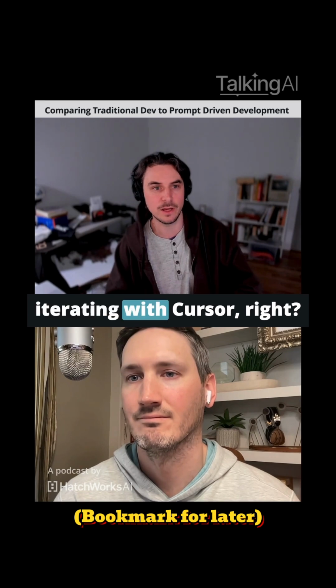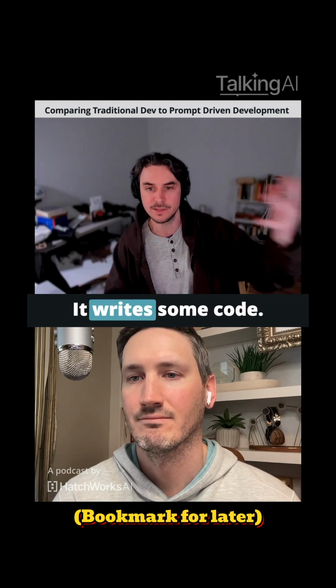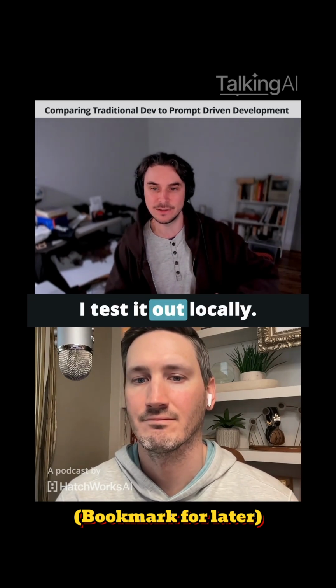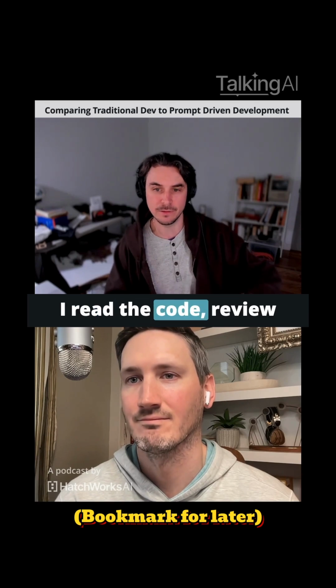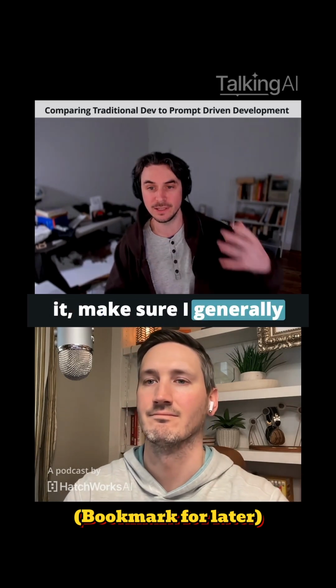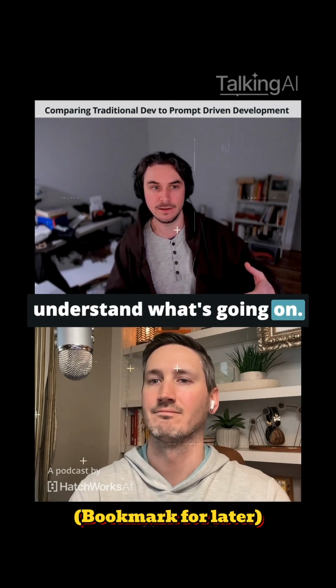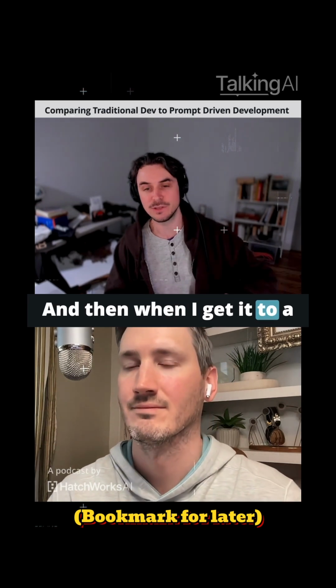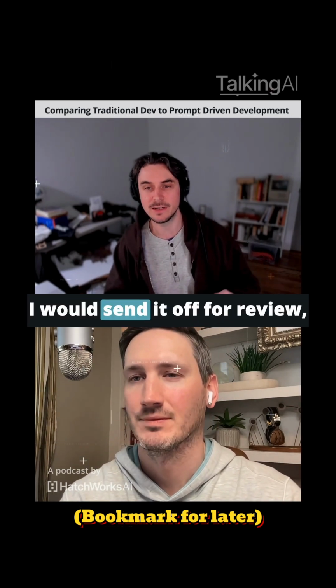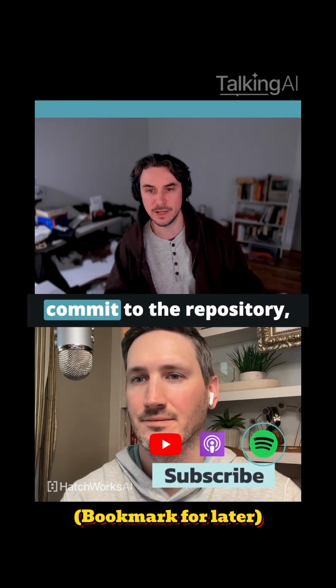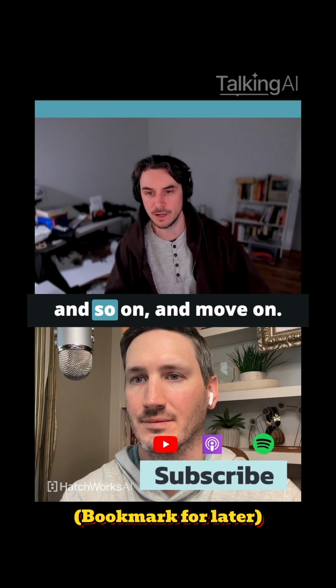And then I'm iterating with Cursor, right? It writes some code. I test it out locally. I read the code, review it, make sure I generally understand what's going on. And then when I get it to a spot where I'm happy with it, I would send it off for review, commit to the repository, and so on, and move on.